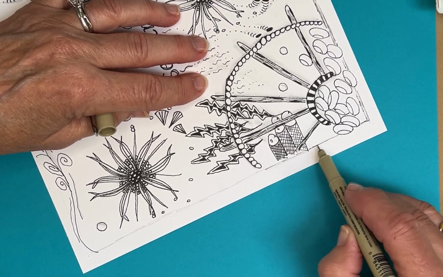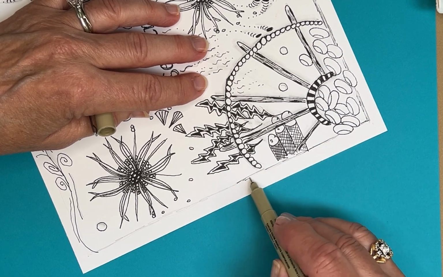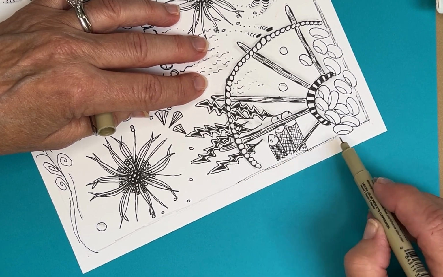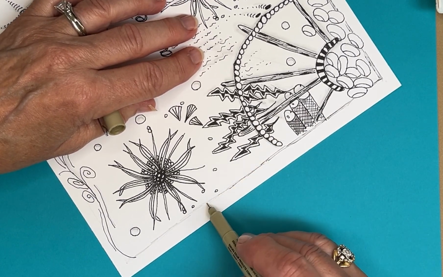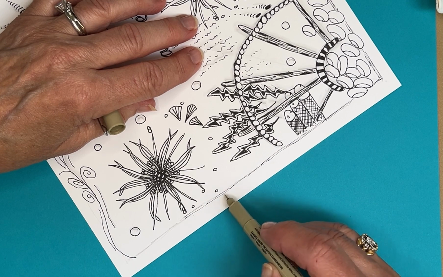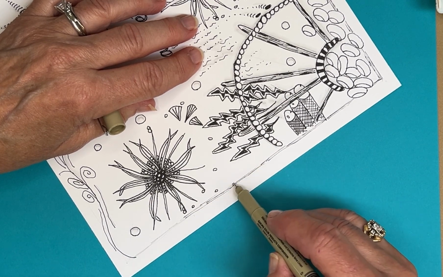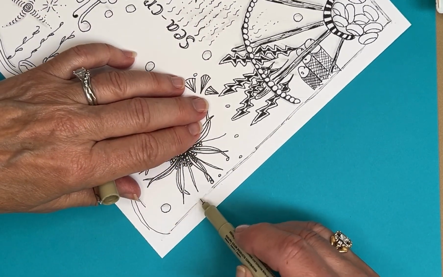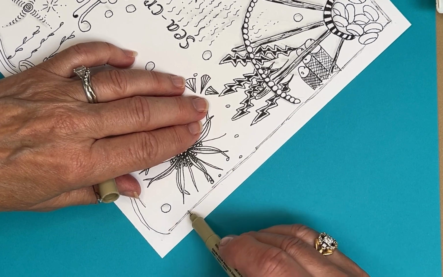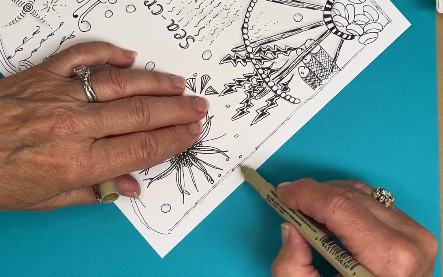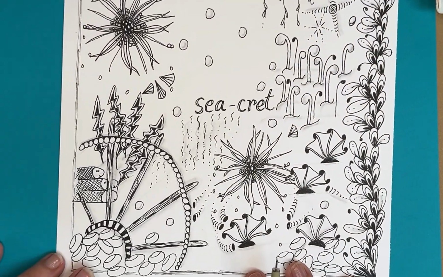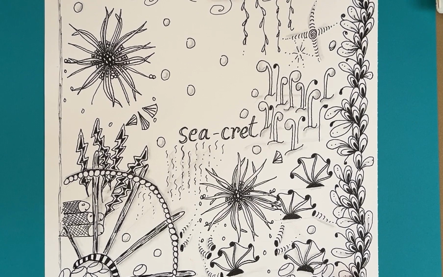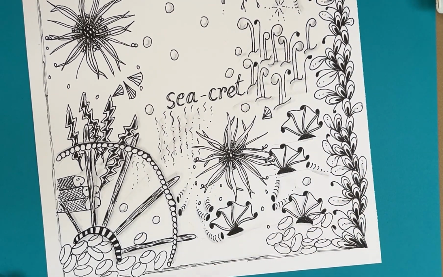Just light flicks. And I've already got my graphite underneath, which is helping. And that's it. That was what I wanted to do on that part. So, very, very fun. Sign it somewhere.